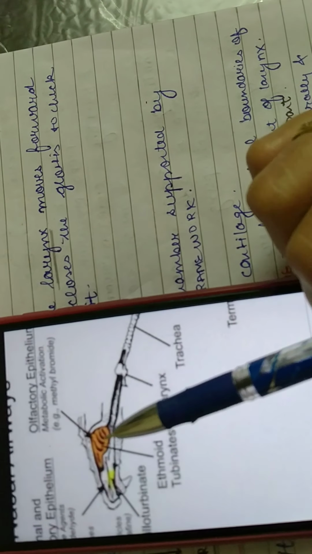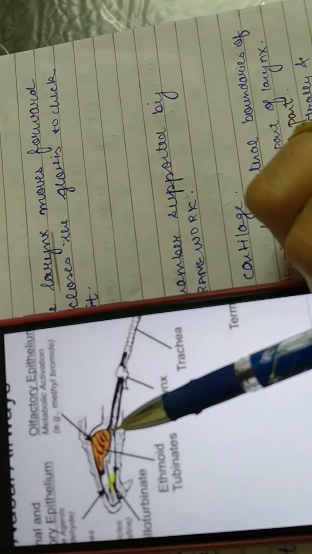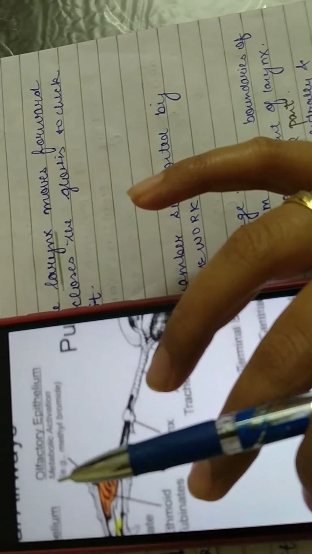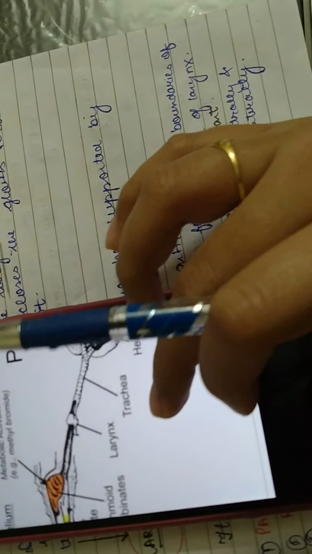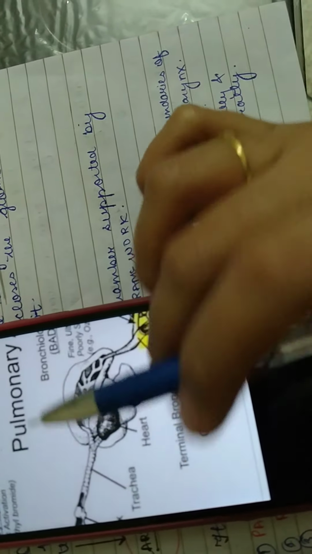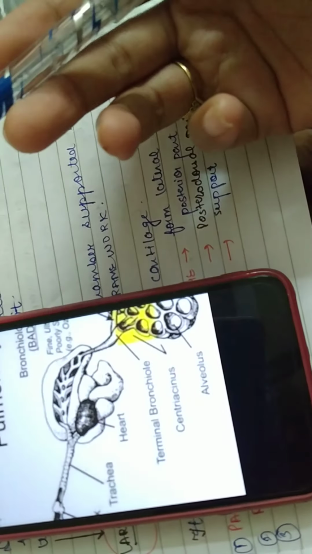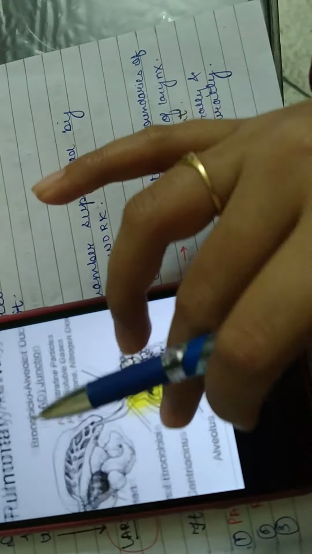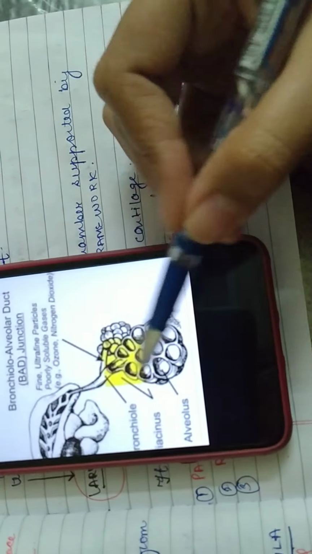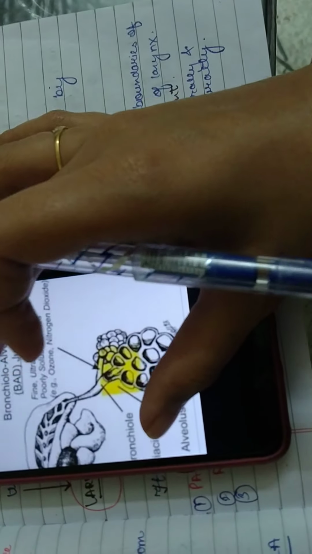Then nasal chamber to internal nares, to pharynx, pharynx to larynx, larynx to trachea, then trachea further divided into primary bronchus, then bronchi, then bronchioles, finally into the alveolus. I hope the tract is clear.